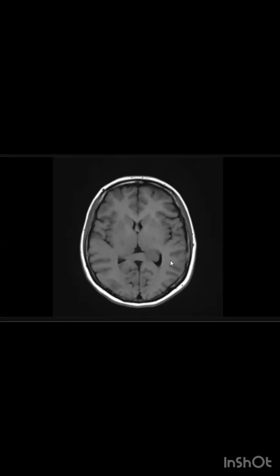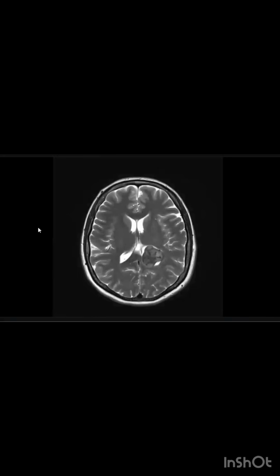What's your differential for this lesion, please? I'm thinking that this may be arising from the choroid plexus, maybe choroid plexus papilloma. The other differential is choroid plexus carcinoma, but it would be more aggressive and cause more mass effect. So what will you do next? I will check the T2, diffusion and contrast. On T2, the lesion appears low signal.